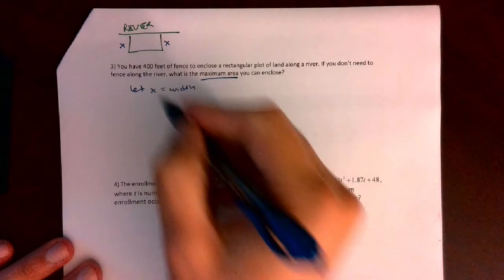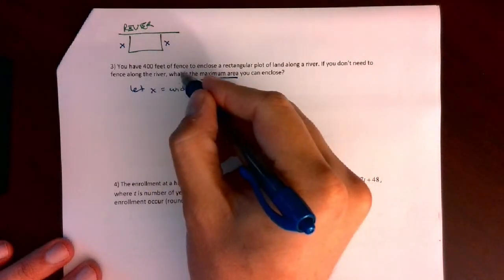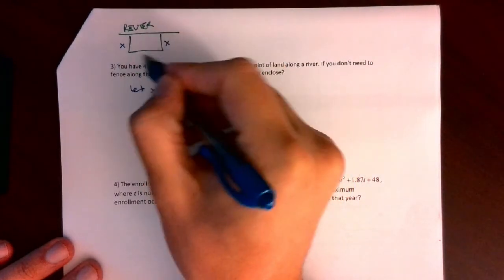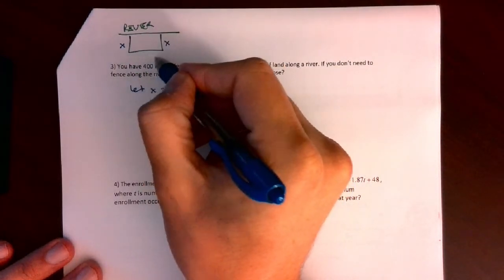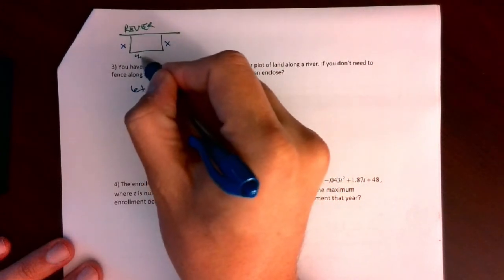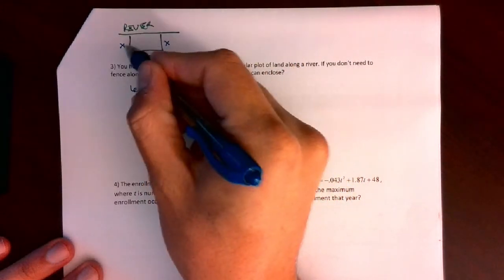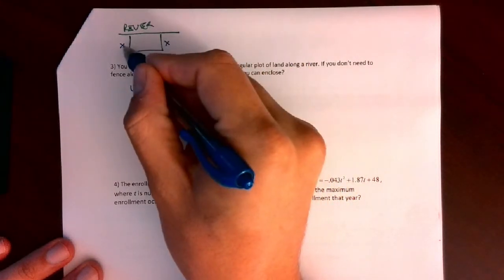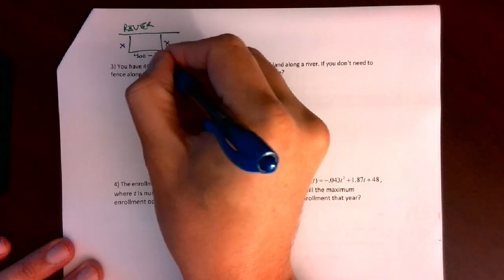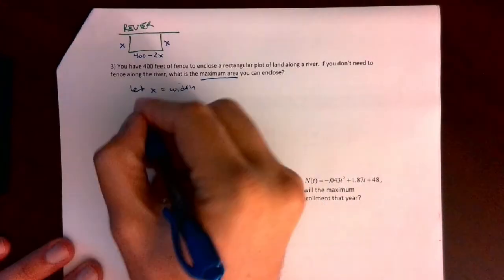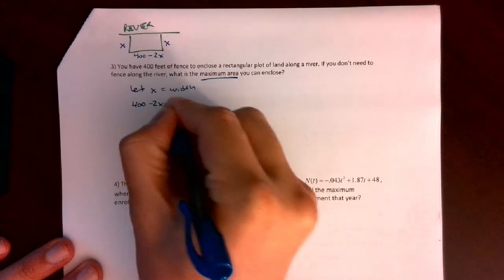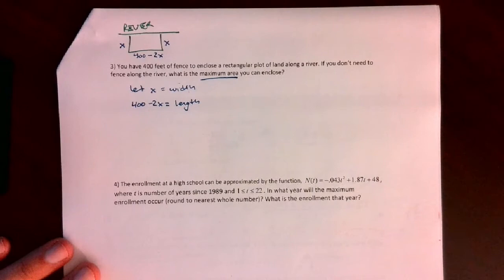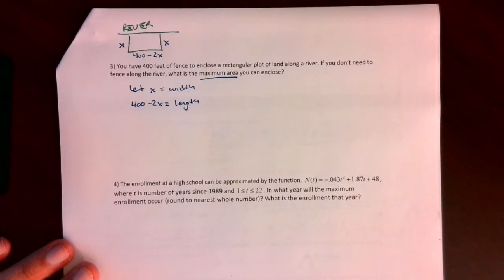Now the key to this is that they tell you there's 400 feet of fence total. So if there's 400 feet of fence total, and I've used x here and x here, how much is left for this part? Well, what's left here is 400 minus what you already used on these pieces, right? 400 was the total fence. How much did I use here and how much did I use here? Well, 400 minus x and x is 400 minus 2x. So we're going to let 400 minus 2x equal the length. So now we have our two let statements.